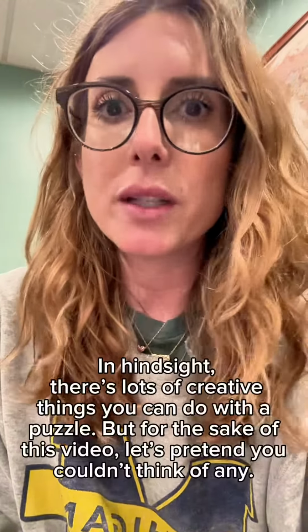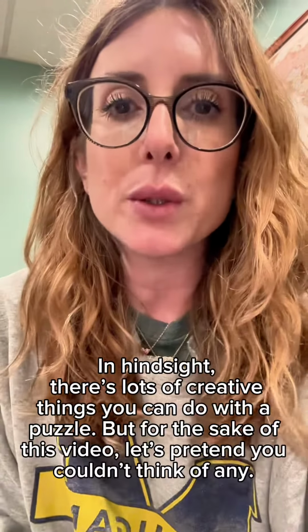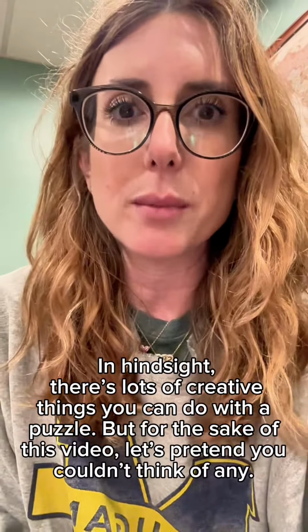So let's say you're using a puzzle. There's not much you can do with a puzzle, but maybe there is. You have a puzzle, but what else can you do with that puzzle besides having your learner ask for puzzle over and over again? How else can you make that activity even more fun for your learner so that there's so much more language and mands that can be embedded with that, as opposed to them just asking for puzzle over and over and over again?